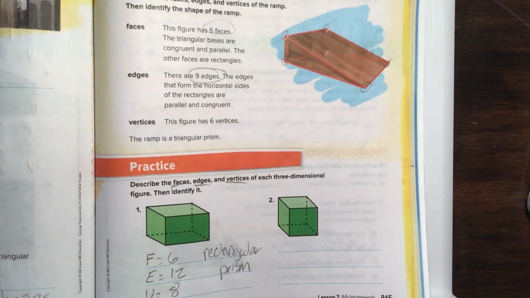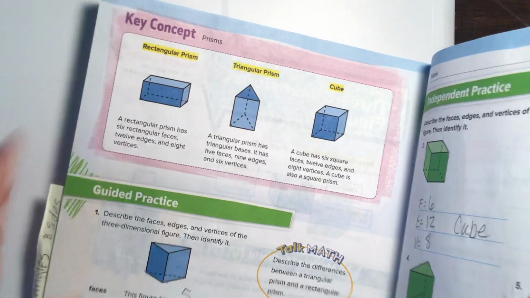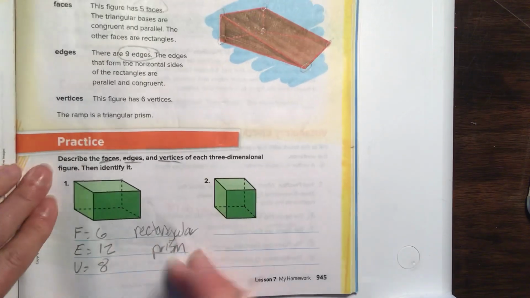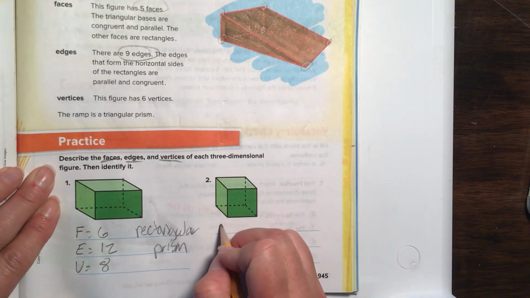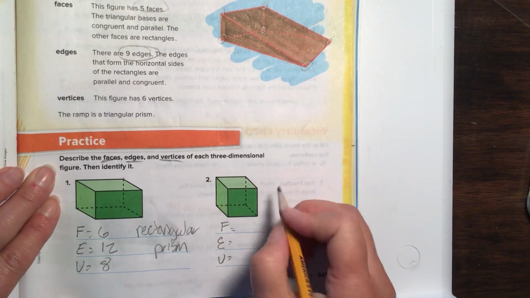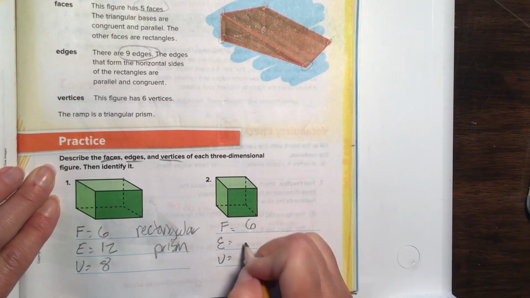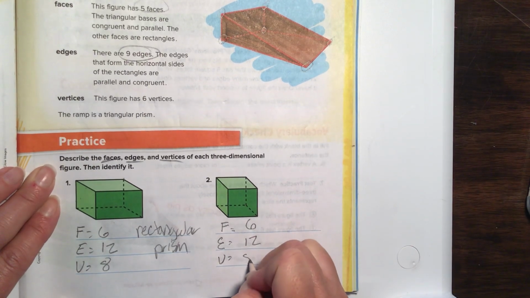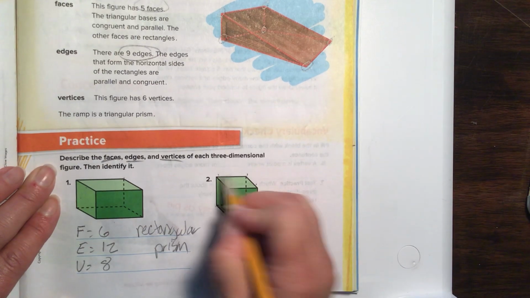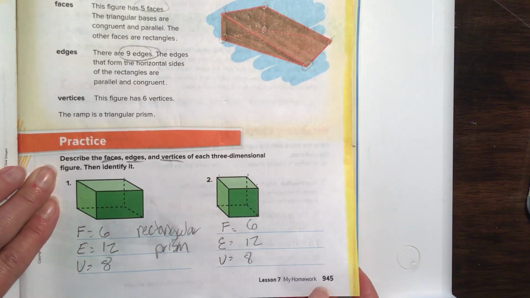Remember how I told you that it'd be helpful for you to put a little sticky note on page 942 right here so you can refer to it for the test? You will also need it for this lesson right here. All right, let's work on this cute little guy right here. We need faces, edges, and vertices. Faces, the figure has 6 faces, 12 edges, and 8 vertices when you count all the corners. 1, 2, 3, 4, 5, 6, 7, 8. Good job.